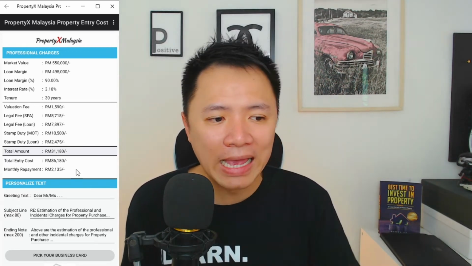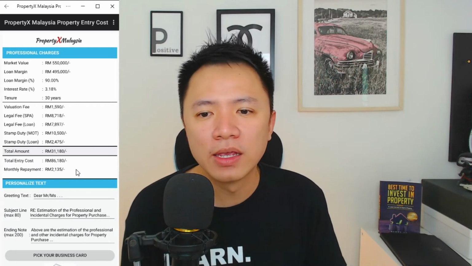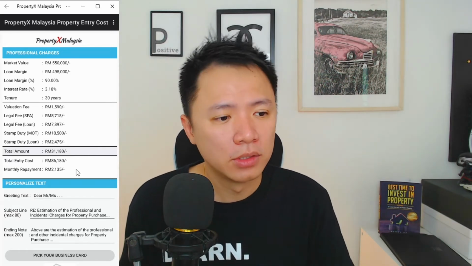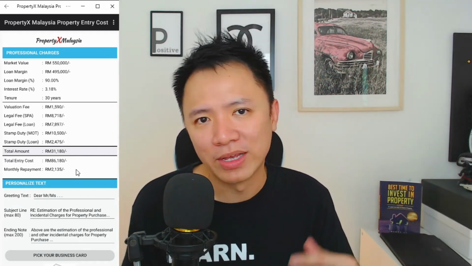So you can always just walk away. Don't buy any property that's way below the installments. For example, if the monthly installment is 2,100, like in this case, but the rental is only going for 900 ringgit or 1,200, you might need to consider dropping this property and moving on to the next, because it just doesn't make sense. And of course, if you're buying for own stay, everything's justifiable when it comes to own stay.